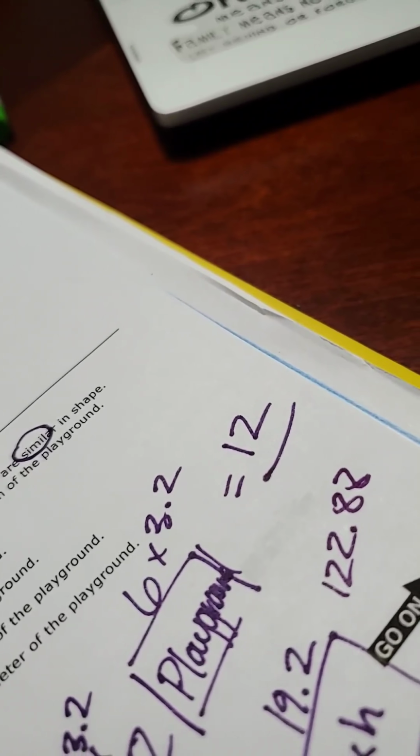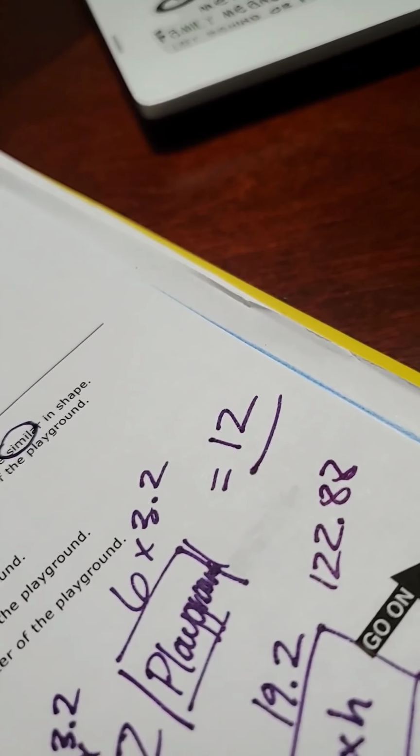That is huge. But my question is, how much larger is that than 12? So what I'm going to have to do is see, well, is it 6.4 times larger? If I take 12 multiplied by 6.4, do I get 122? Let's see.